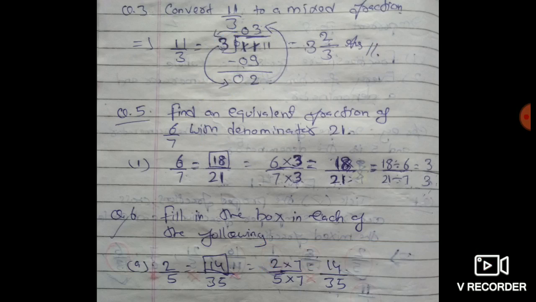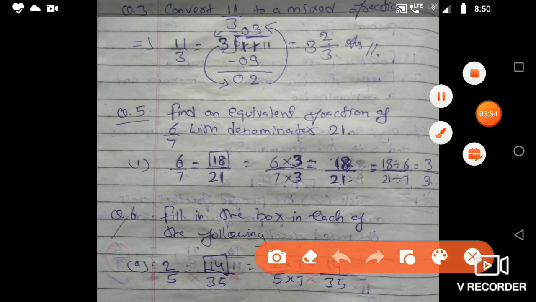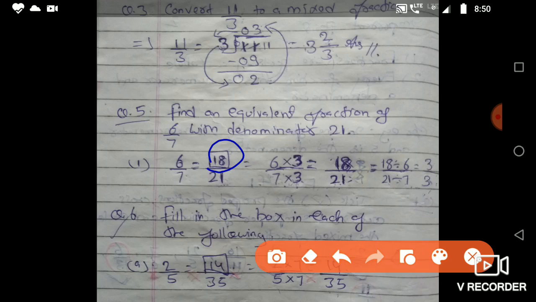Next, find an equivalent fraction of 6 upon 7 with denominator 21. Here the first fraction is given, 6 upon 7. The second fraction has the denominator value given but the numerator is blank. So here we find what we multiply with 7 to get 21. 7 3s are 21, so here we take 3. If we multiply the denominator by 3, we also multiply the numerator by 3 like this. So the second fraction's numerator comes to 18.